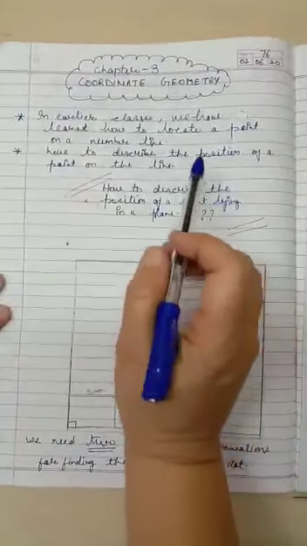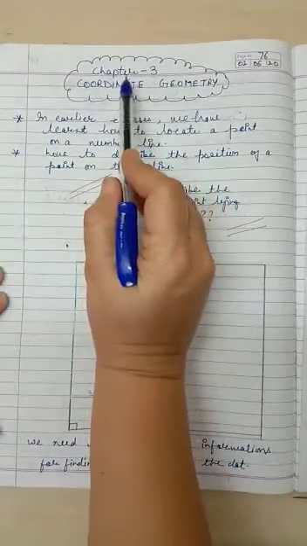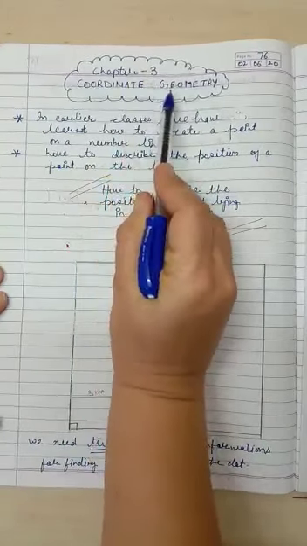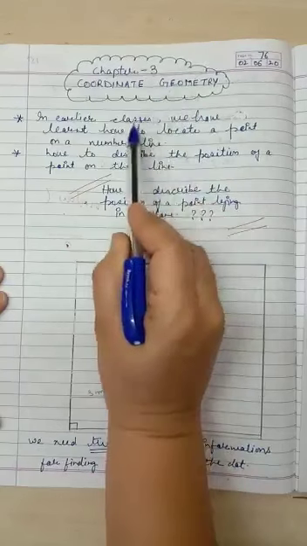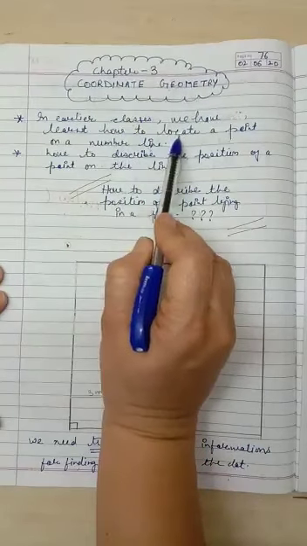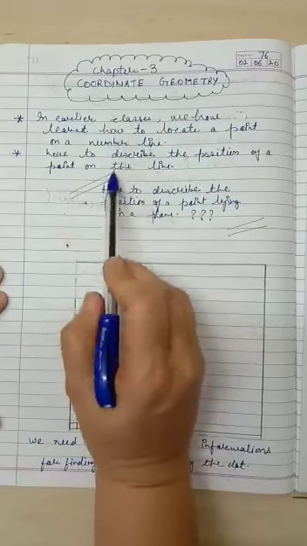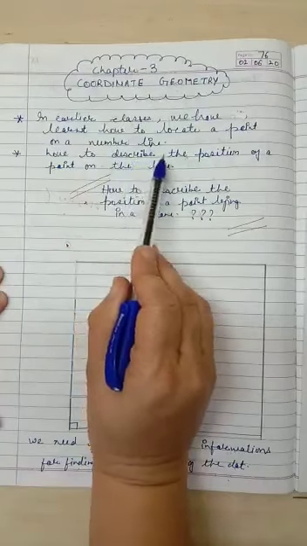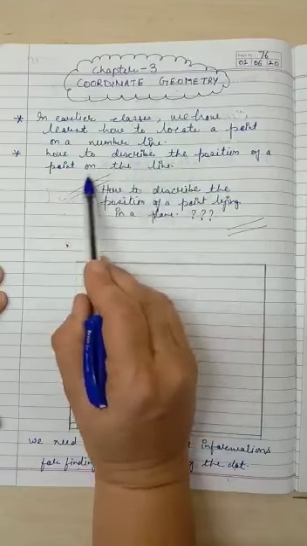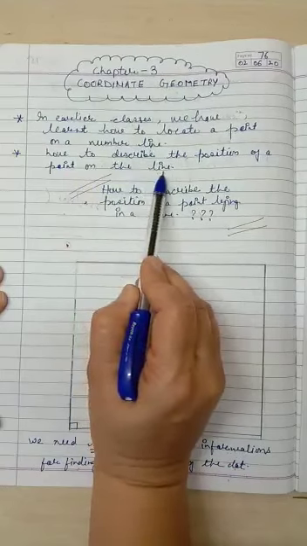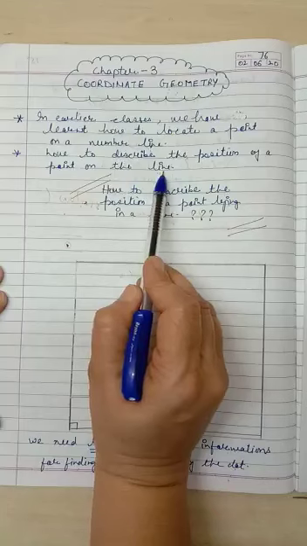Good morning, students. Today we are going to discuss chapter 3, coordinate geometry. In previous classes, we have learned how to locate a point on a number line, and also how to describe the position of a point on the number line, meaning whether it is lying on the left hand side or on the right hand side.